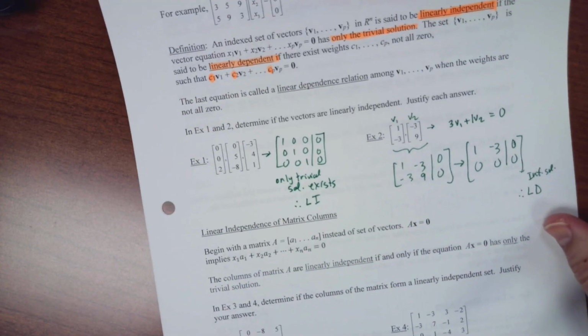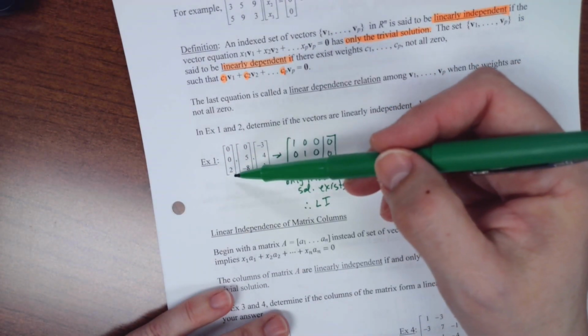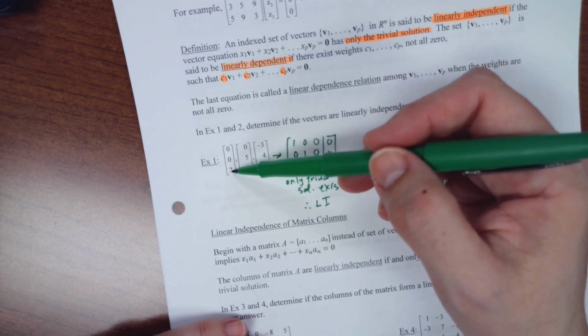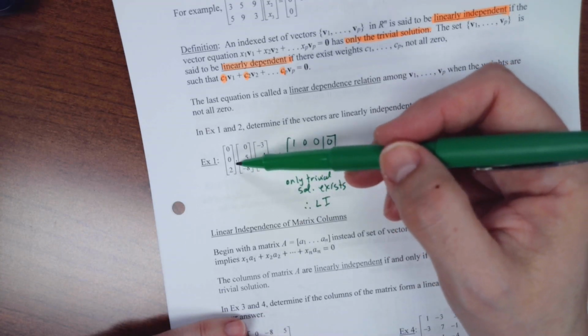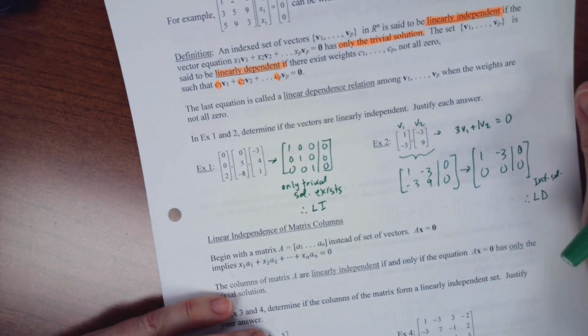Okay? And also you can see that they're not multiples of each other. You can't multiply this column by 5 and get this answer over here, or, you know, 2 times -4 is -8, but 0 times -4 is not 5. They're not multiples of each other. That's the easiest way to tell.